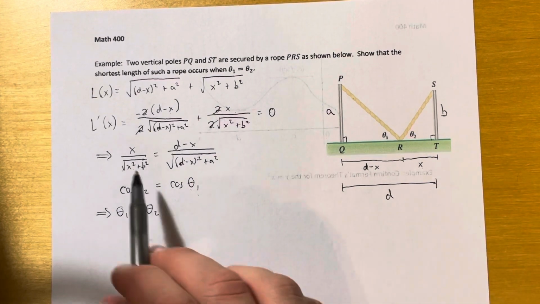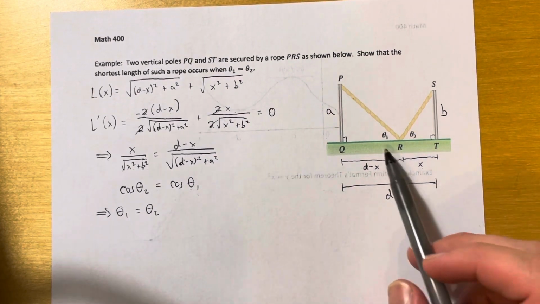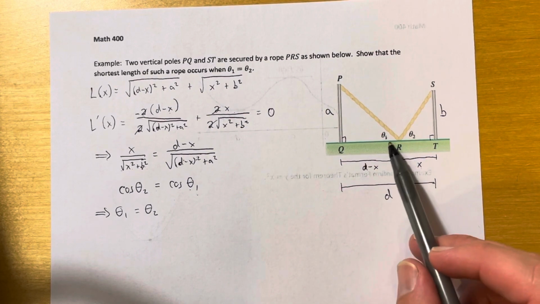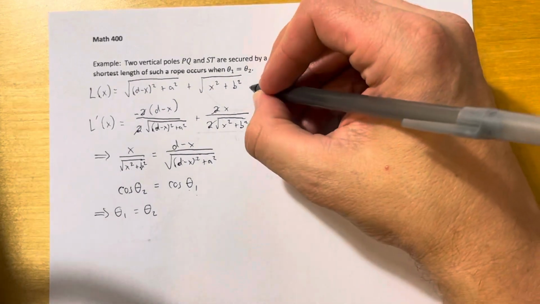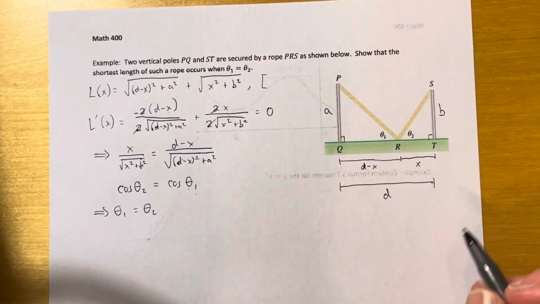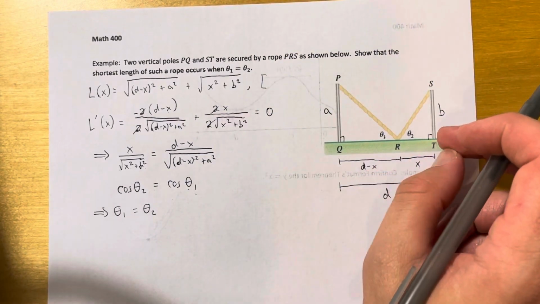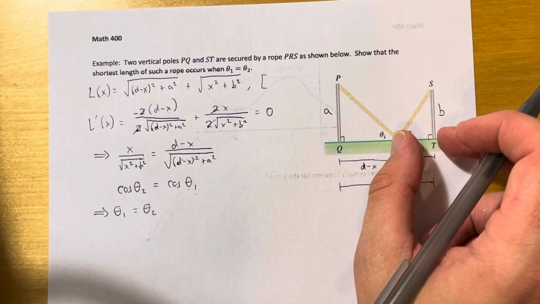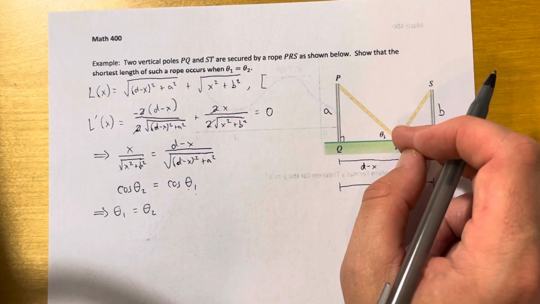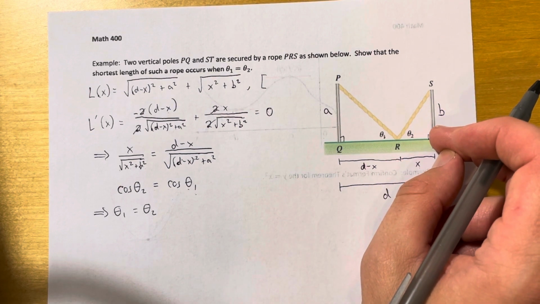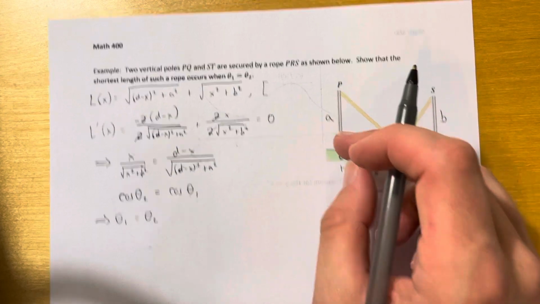Well, I don't know what x is, but is there any kind of restriction that I can put on x? There is, because again, remember, x is the distance from one of these poles to the rope. And the rope can be moved anywhere, getting close to the base of this guy or over to the base of this guy.